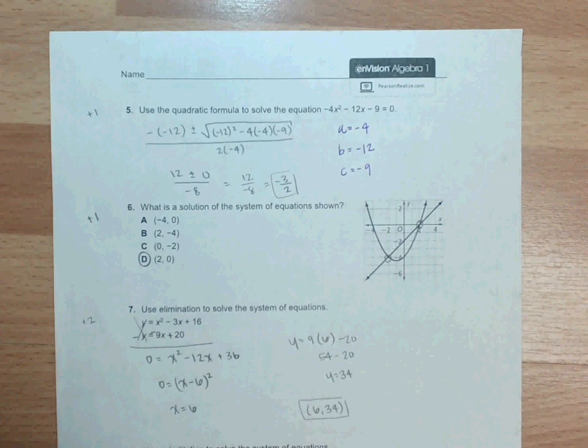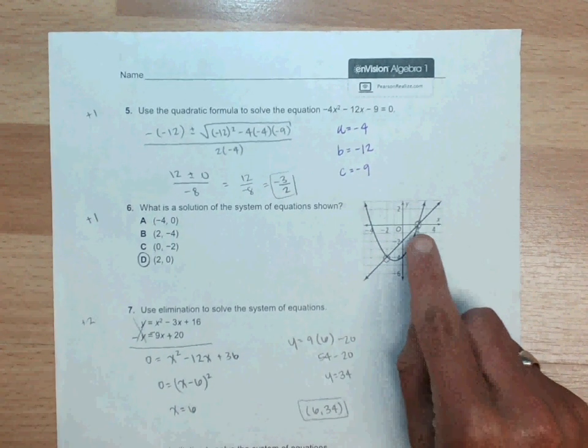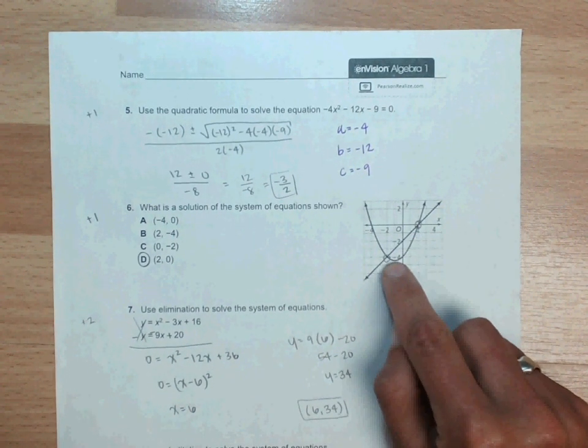Number 6 is asking which of the following is a solution to the system below. So we're looking at those ordered pairs where those two graphs intersect. The correct answer is D, 2, 0.